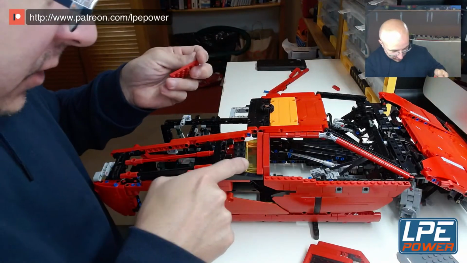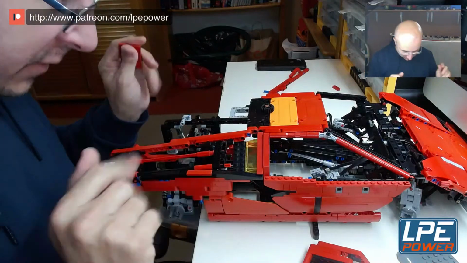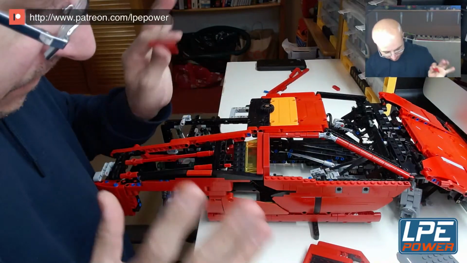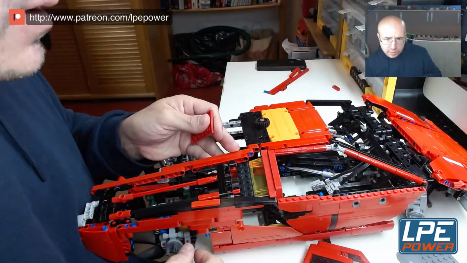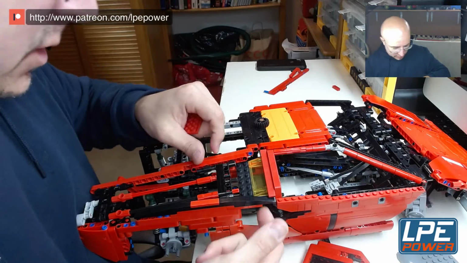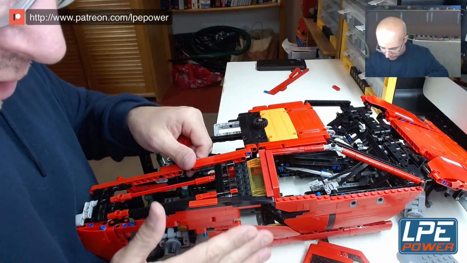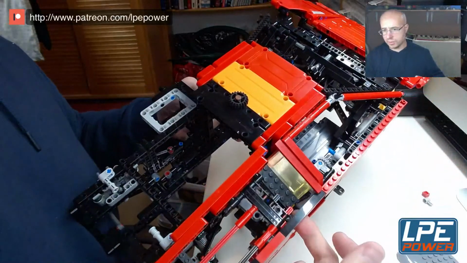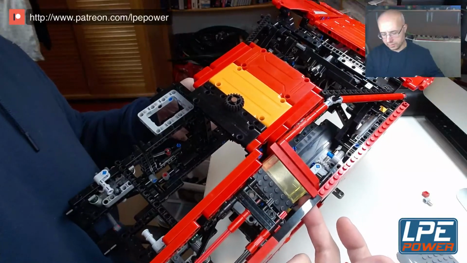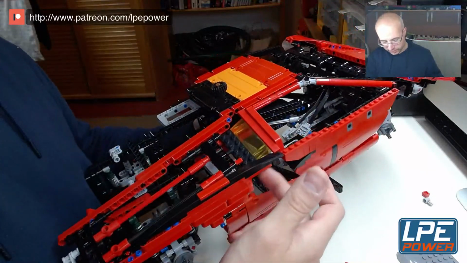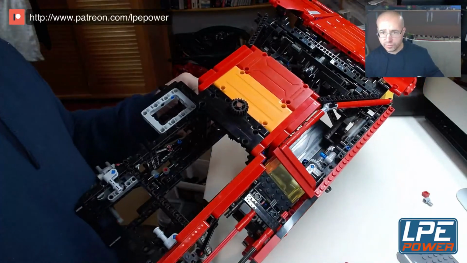And the window here is going to be perfectly fine. It's not going to be yellow, of course. I ordered clear ones, so don't worry. This gap here is going to be covered by the duct, so it's going to be completely filled with the duct, and you're not going to be able to see through.